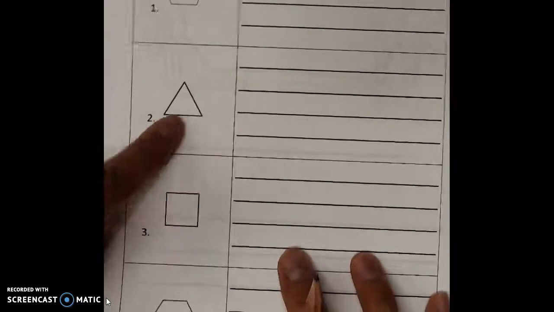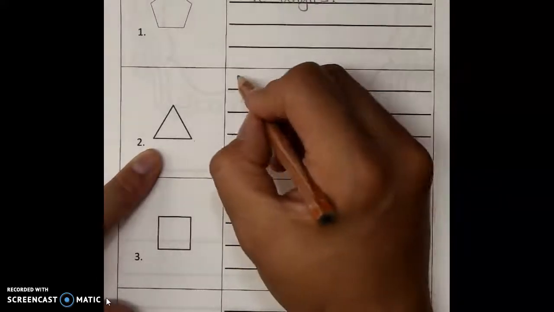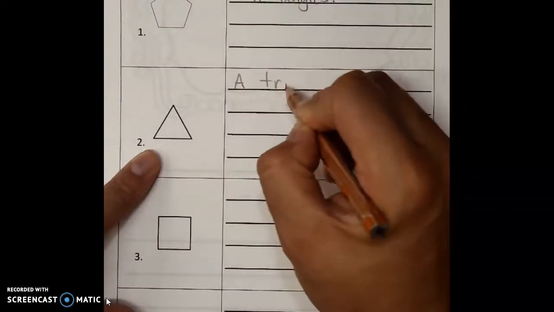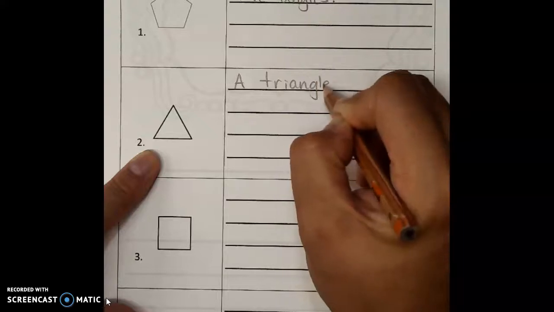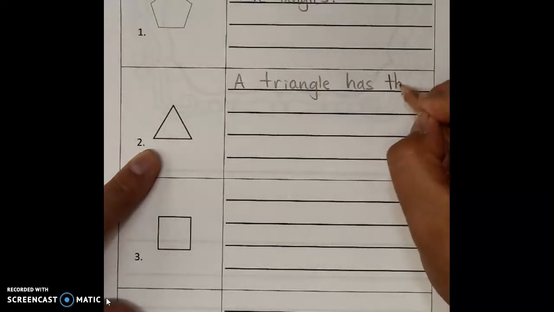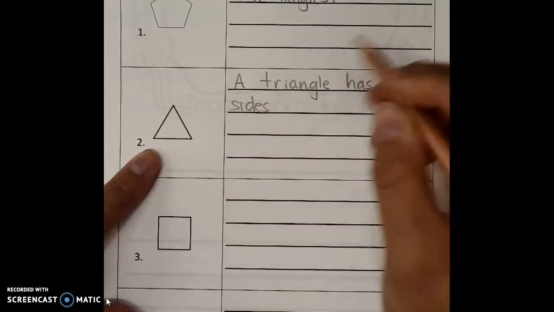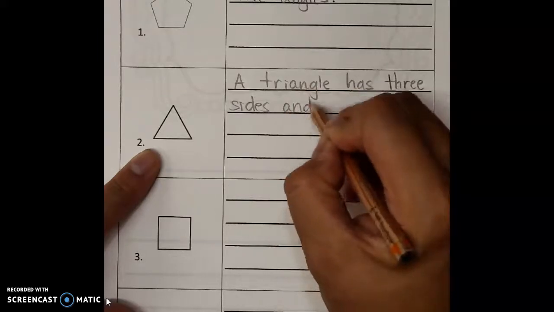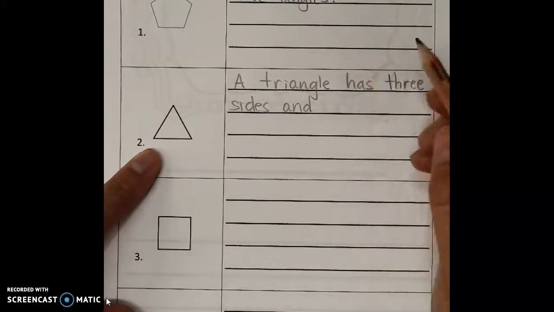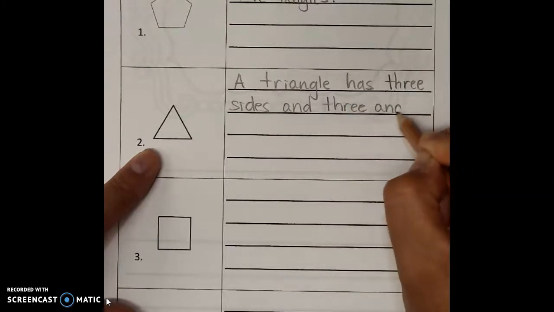Next one, what shape is this? This is a triangle, so you would write a triangle has how many sides? 3 sides. And how many angles? 3 angles.